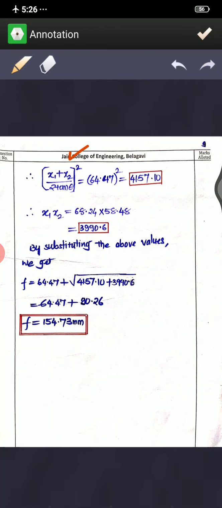Now all together if you put in the formula, you'll be getting f is equal to 64.47, that is the first term we have seen. Then the second term, directly I'll be putting the values here: square root of 4157.10 plus 3990.6. So you'll be getting 64.47 plus 90.26. So f is equal to 154.73. Now this is a very simple problem, and these are important problems. Most probably they are going to ask these kinds of problems only. So I just opted for these two problems.